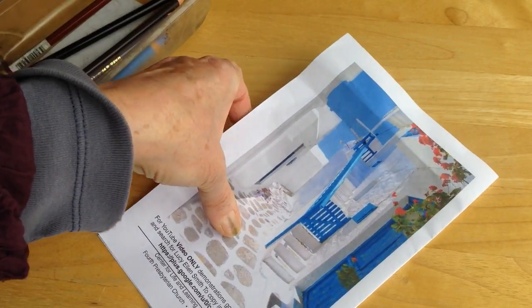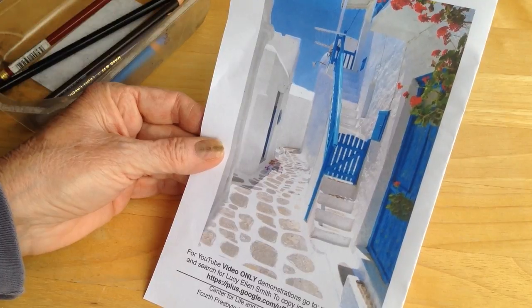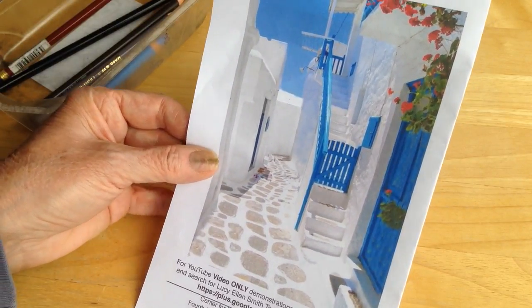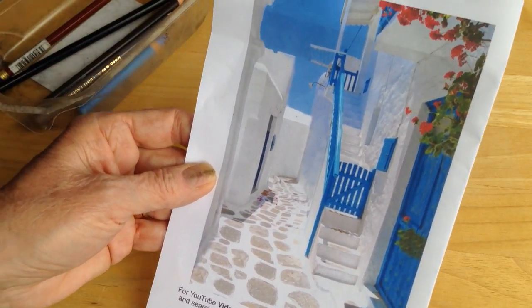So I have an image here that is a beautiful scene from a Greek street. And at first glance, it looks fairly simple. But when we look at it carefully, there's a lot of things going on.